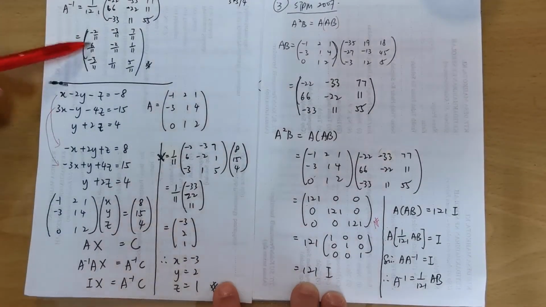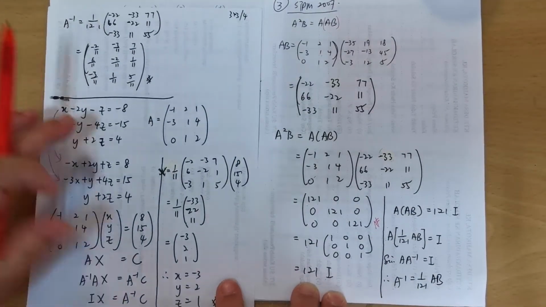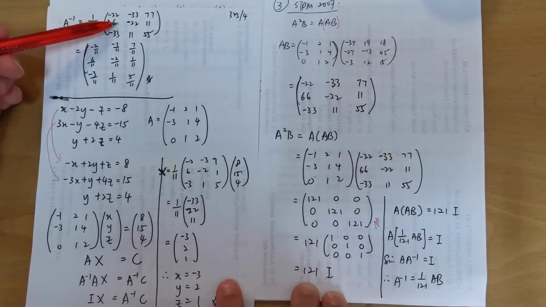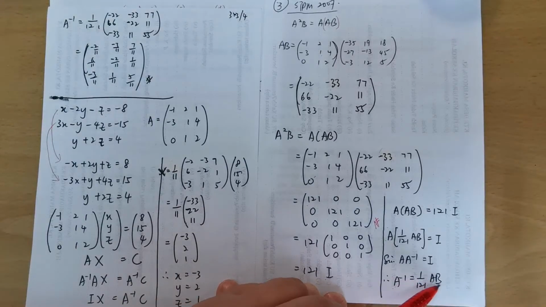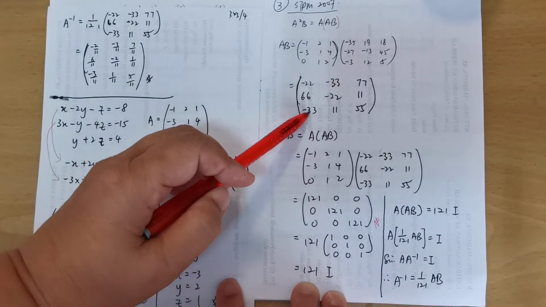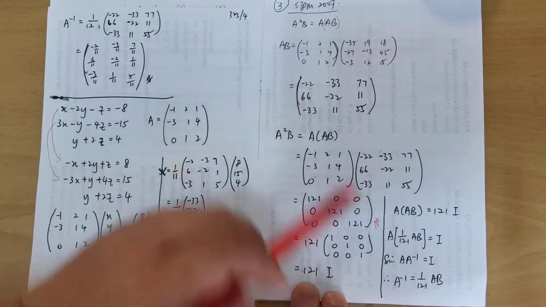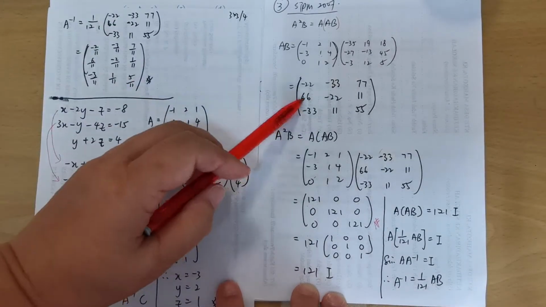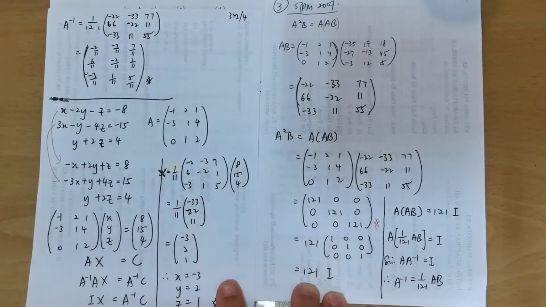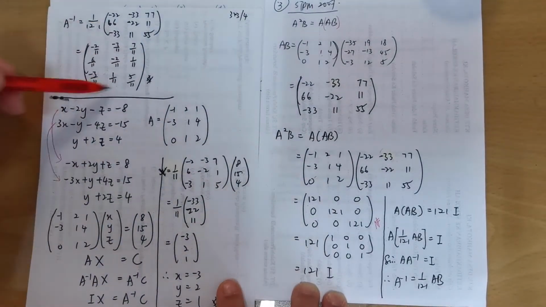Alright. Therefore, inverse A is 1 over 121 multiplied with your AB. This is why just now I calculate AB first. So I don't have to redo. I can use it here. Alright. So multiplied with your AB. Then you get this. This is your inverse A. It must be in full, like this.